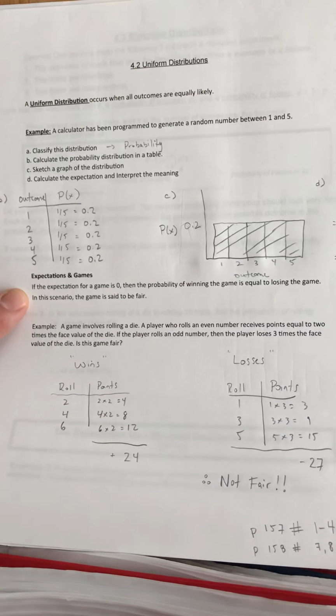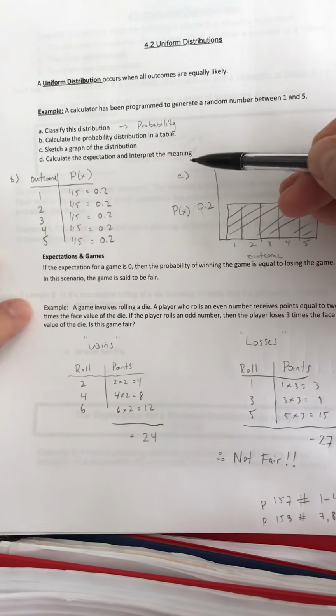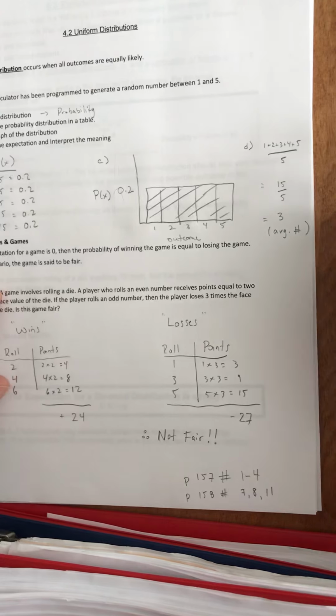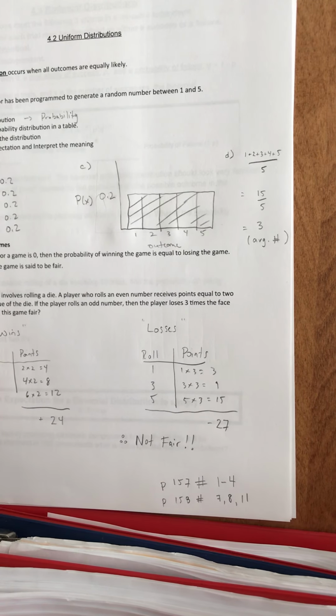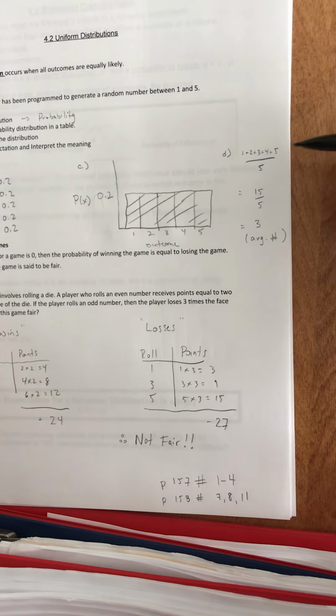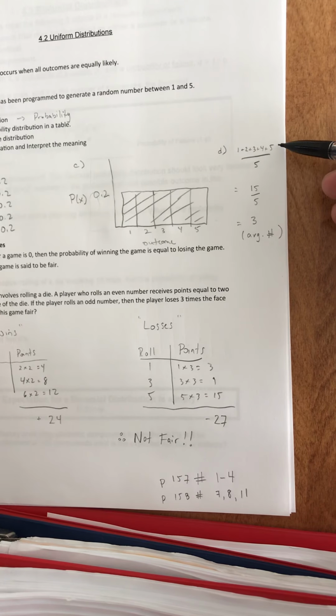Okay, but this one is easy to do, this expectation, and interpret the meaning. If you're picking numbers from 1 to 5, the expectation just means what on average do you expect to get or roll or for the generator to pick. A simple way of doing that is you add up all the outcomes. You can get a 1, 2, 3, 4, or 5. There are 5 different outcomes.